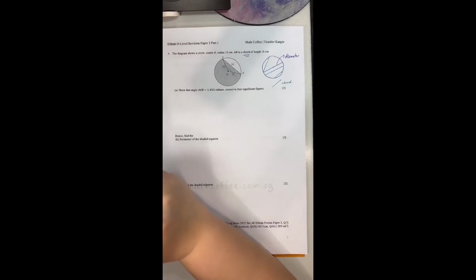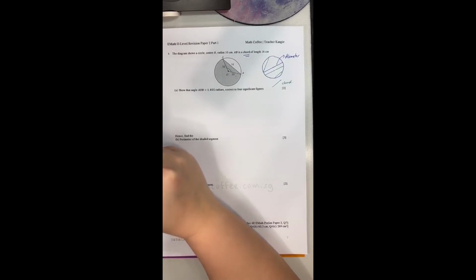Just times pi over 180 degree. No lah. You know why? I want you to work in radian because radian formula to find arc length is just r theta. Find sector area is just half r square theta. You are wasting time if you're going to change, convert here and there.